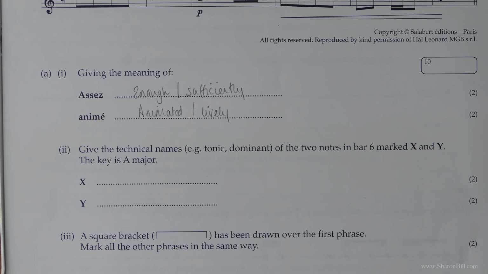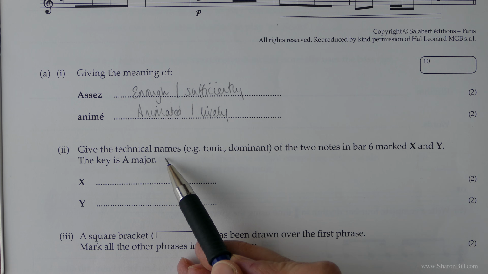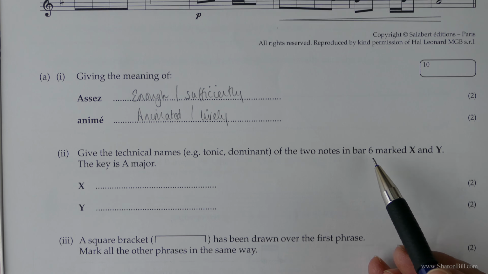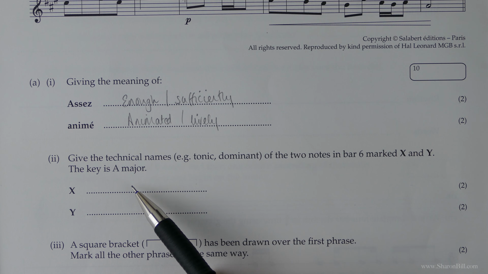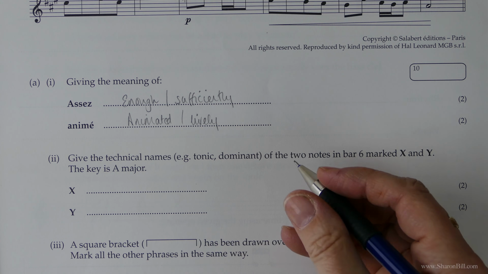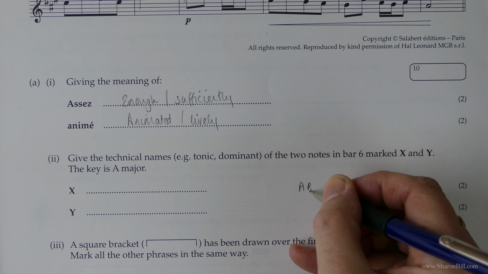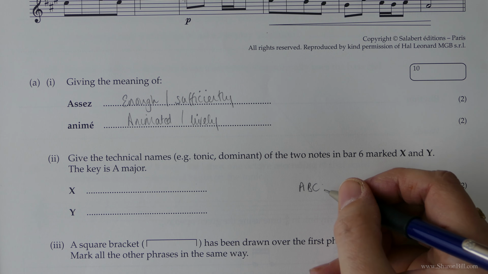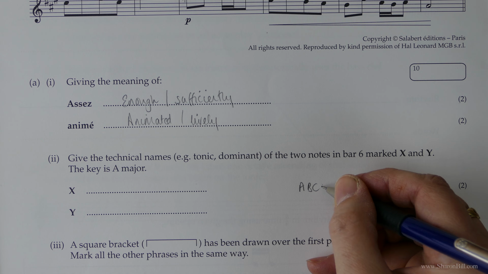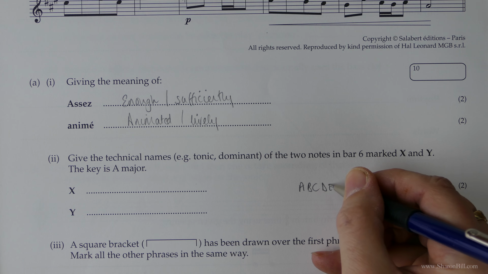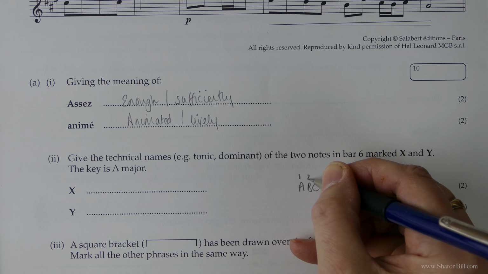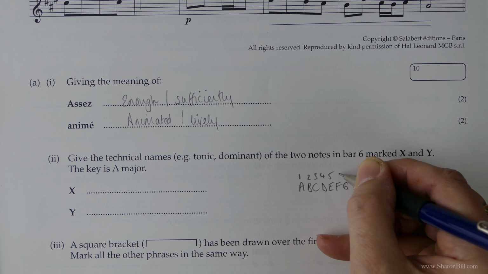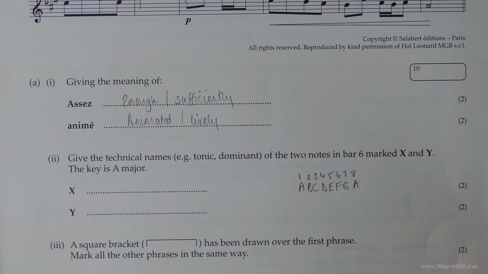So now we're asked to give the technical names to the 2 notes in bar 6 marked X and Y here. We're told helpfully that the key is A major, and so that will help us. And so first of all, I'm just going to sketch out the steps of the scale. Don't worry about the sharps because your key signature will do that. C, D, E, F, G, A. There's an octave, so that's 1, 2, 3, 4, 5, 6, 7, 8.